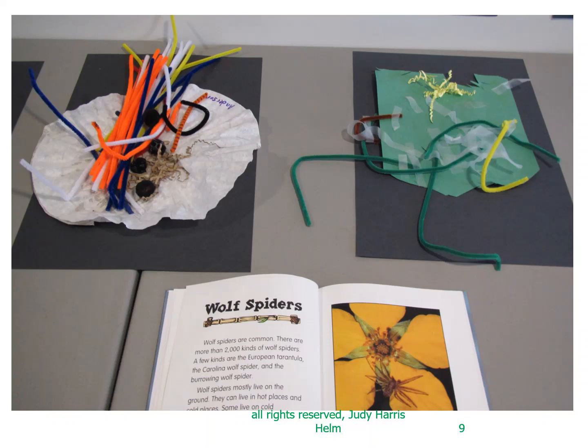At the end of the project, which went on for several weeks, Amber initiated a class discussion about how they might share with others what they've learned about spiders. And the children discussed how they wanted to make spiders and how everybody could make the different spiders they studied.